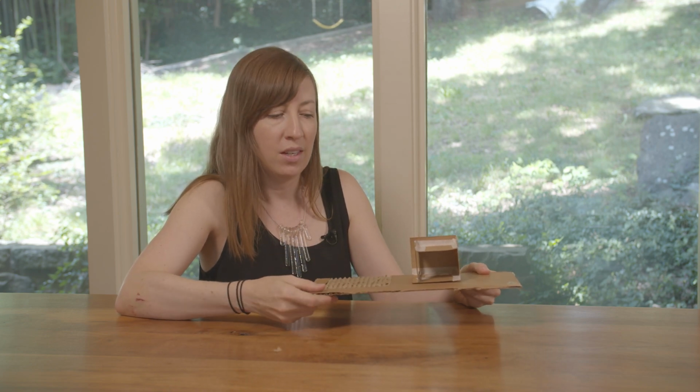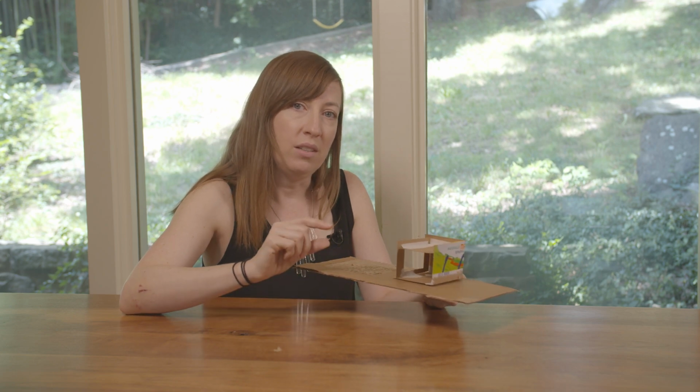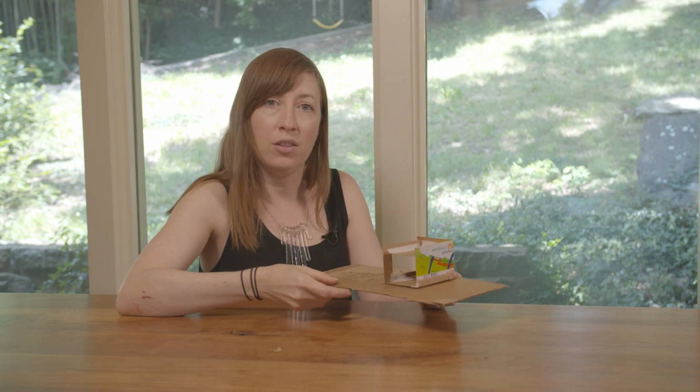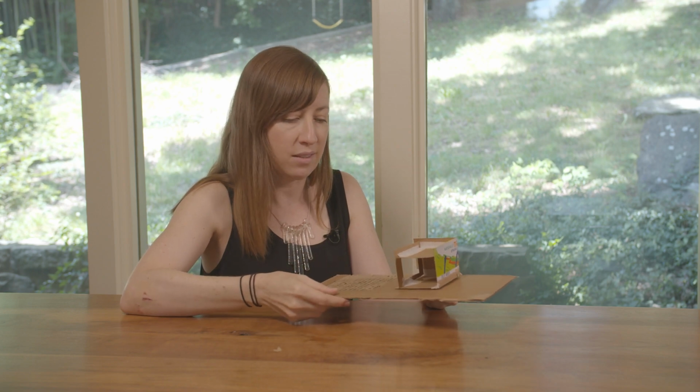Now that you have learned some techniques that you can use at home to make your own models, we hope that you'll continue to explore and build on what we've shown you. One fun thing that you can do is create pieces of furniture at the same scale as your model, and you can move those pieces of furniture around and notice how that affects the design of the space.